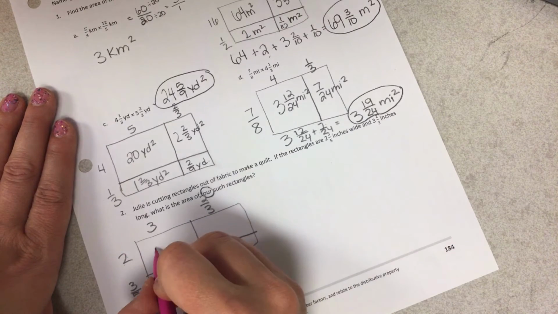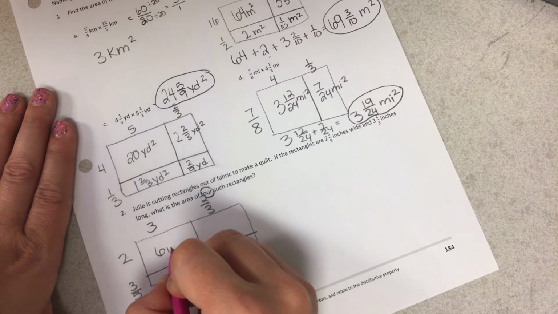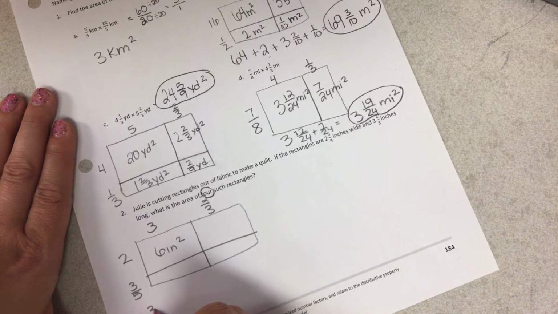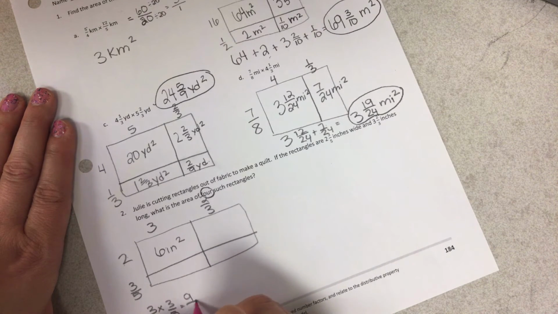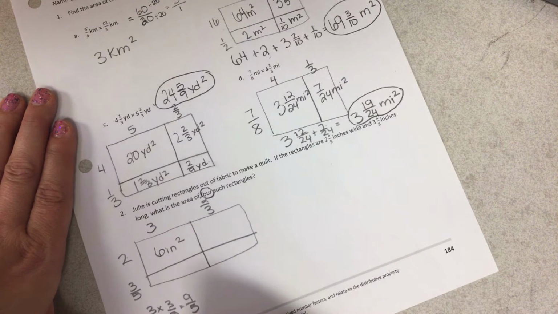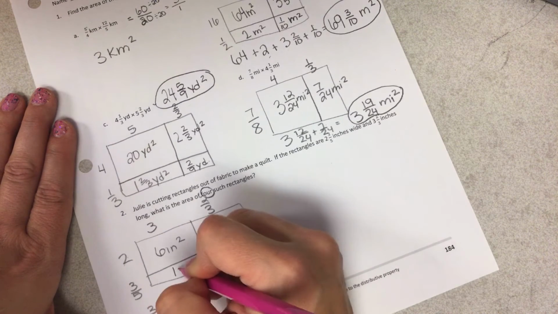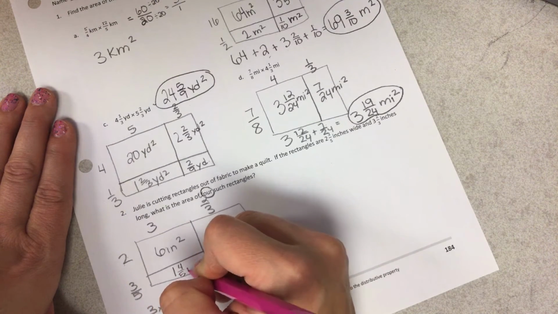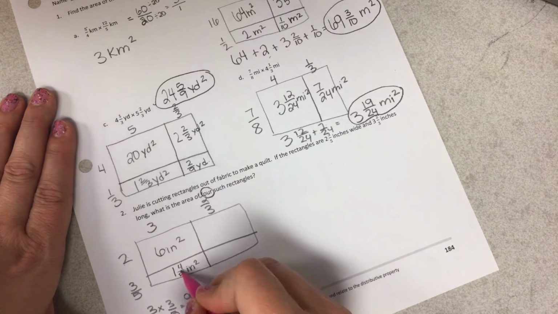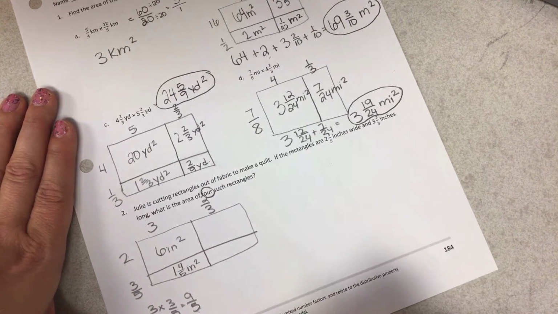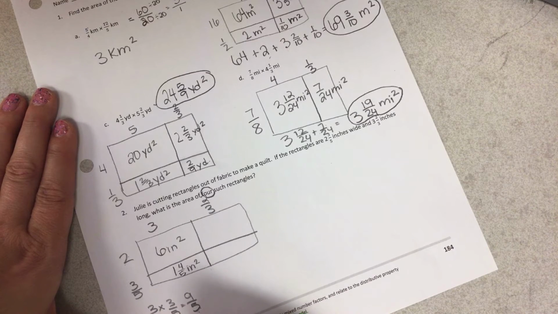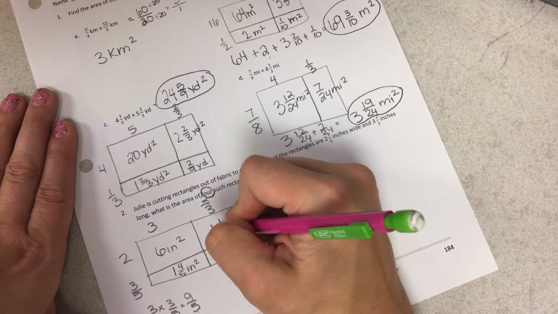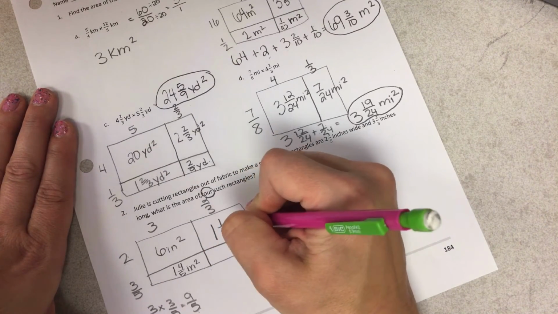So 3 times 2 is 6 inches squared. Then I've got 3 times 3/5 is going to be 9/5, or 9/5 is 1 and 4/5. Okay, all I did was just made that into that mixed number. Then I've got 2/3 times 2 is going to be 4/3, or 1 and 1/3 inches squared.